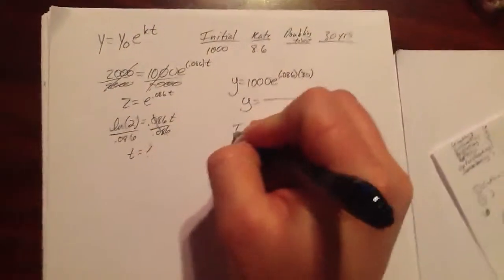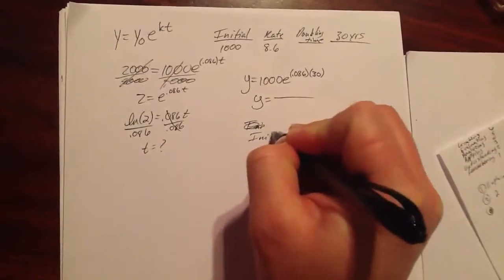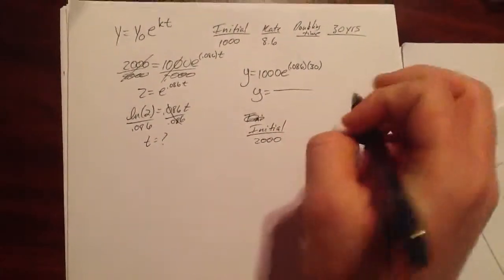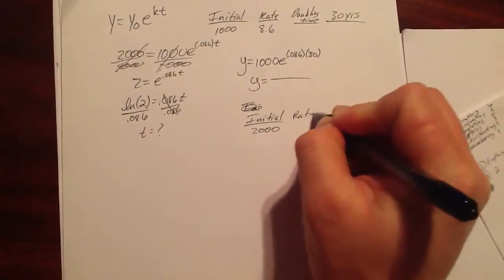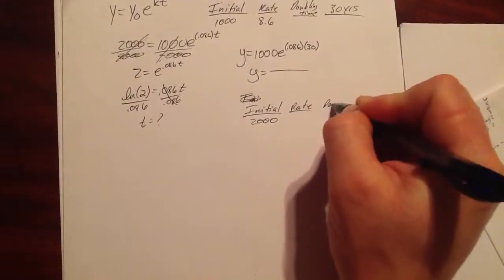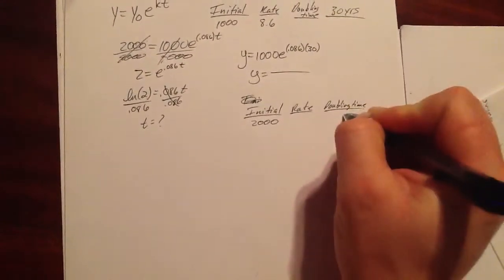Let's say you had one where, is there anywhere you didn't know the, oh yeah, there was somewhere you didn't know the rate. Like there was one where it gave you the initial value, 2,000. You don't know the rate, and you want to find the rate, and it gave you the doubling time as 15 years.